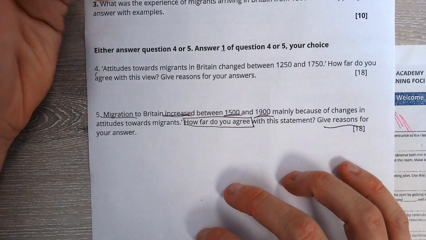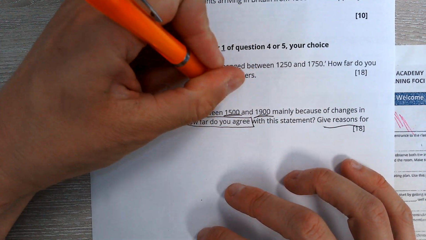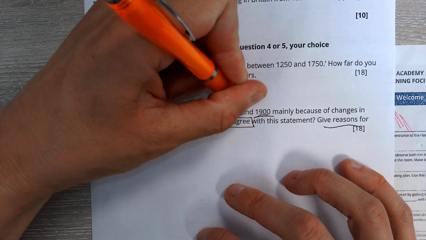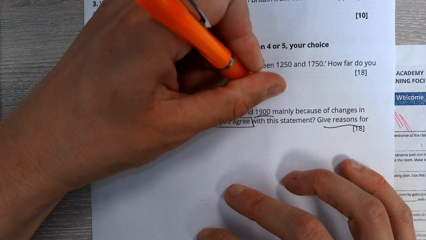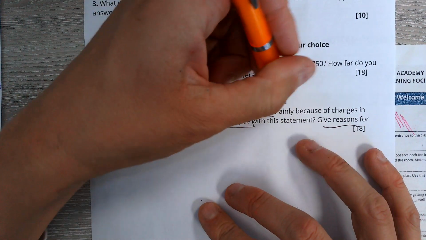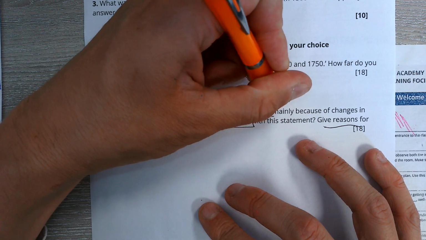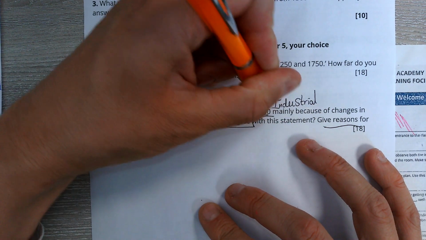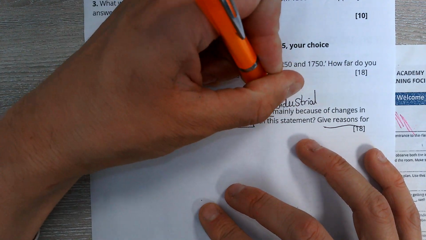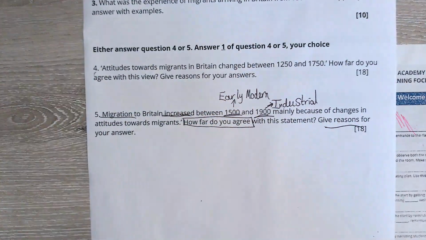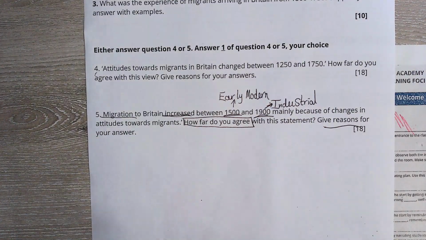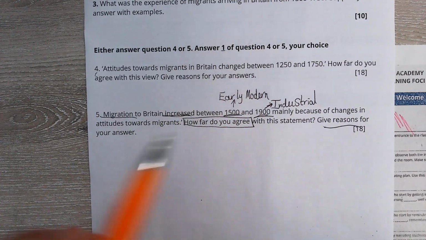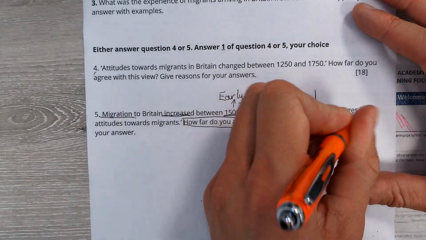So again, this is 2 time periods, right? The early modern period, which is from 1500 to 1750 for us, and the industrial period, which is from 1750 to 1900 for us. They often do that on these sorts of questions, your 18 markers. And it's saying that it has increased between those times because of changes in attitudes towards migrants.